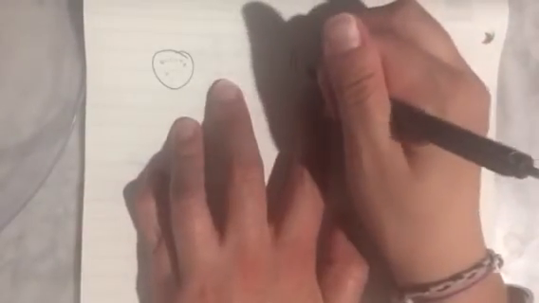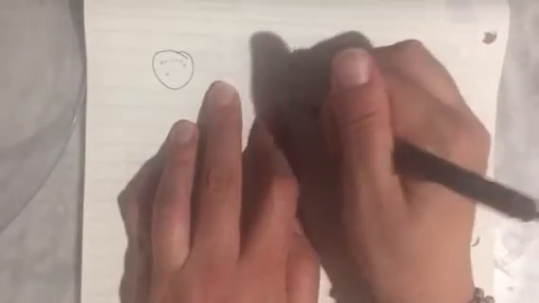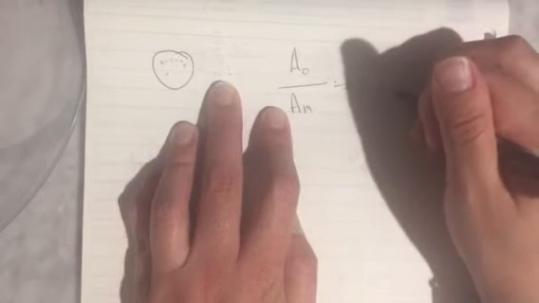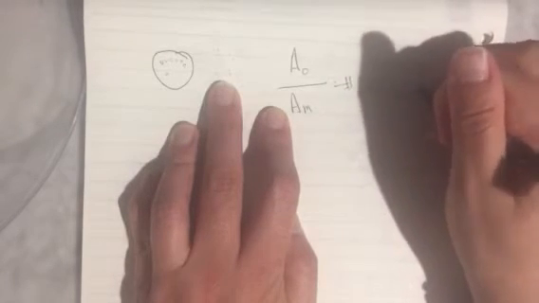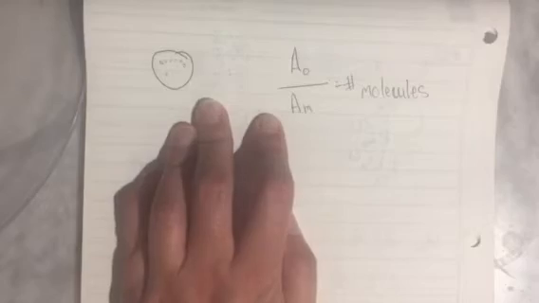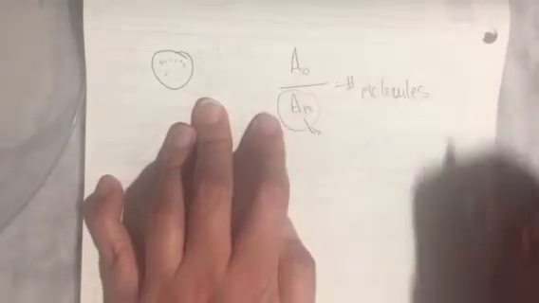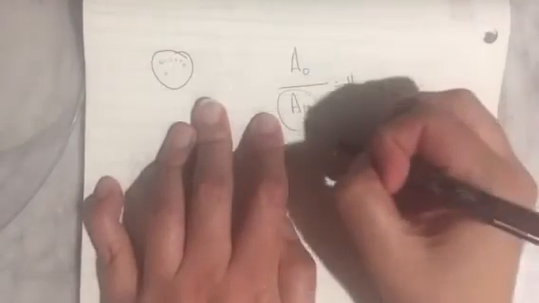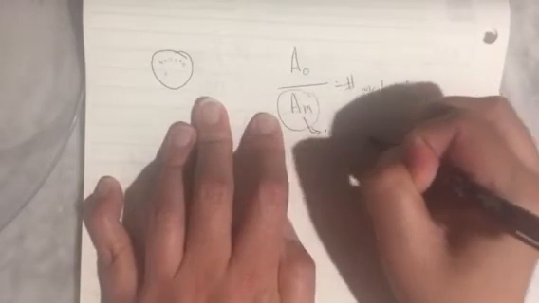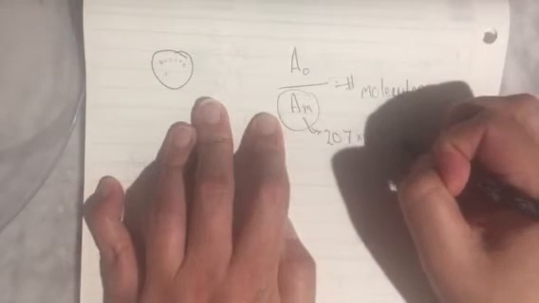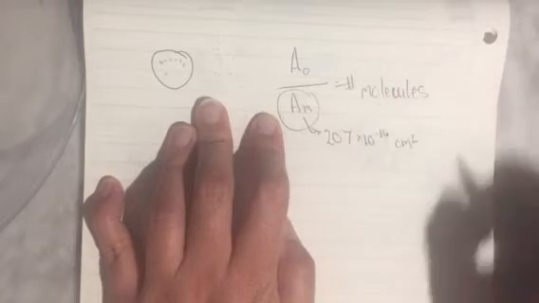And then the area of the total circle over the area of each individual molecule will give us the number of molecules. The area of each molecule is given to us in the manual. It is 20.7 times 10 to the minus 16 squared centimeters.